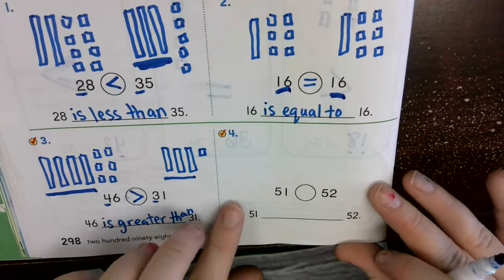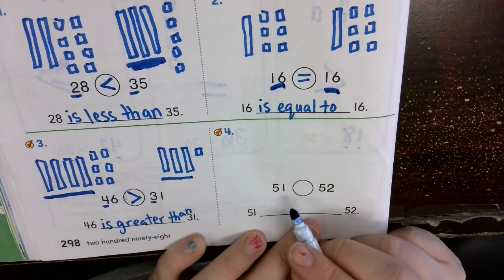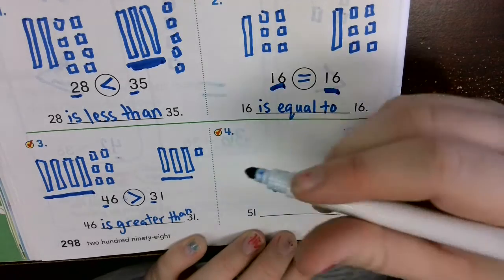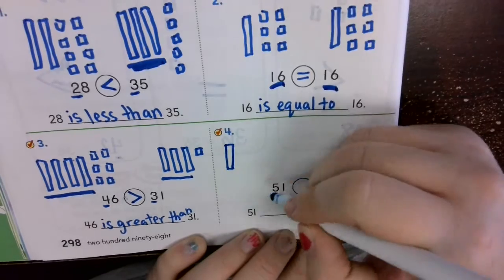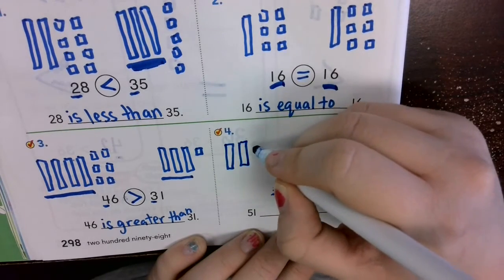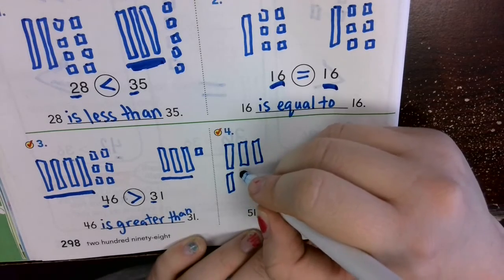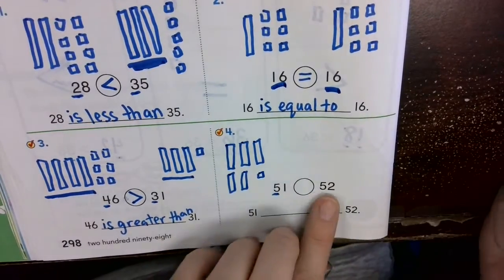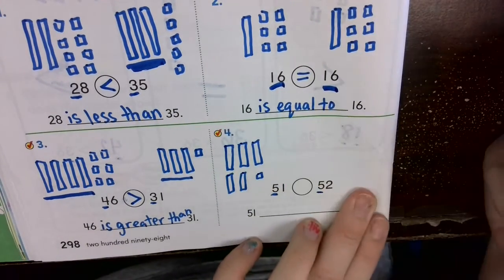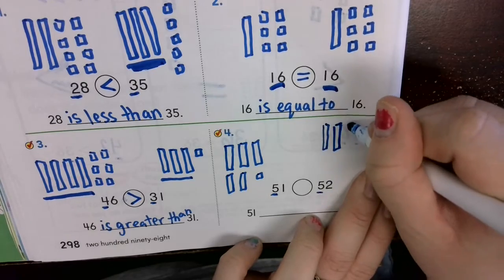All right, so last one. Oh, this one's a little tricky. So we have 51 and 52. So I'm going to draw out 51. So I know I have 5 tens. 1, 2, 3, 4, 5. And I have 1 one. So there's my 1 one. Then I have 52. So I still have 5 tens. So we can't use the tens place to figure this out.